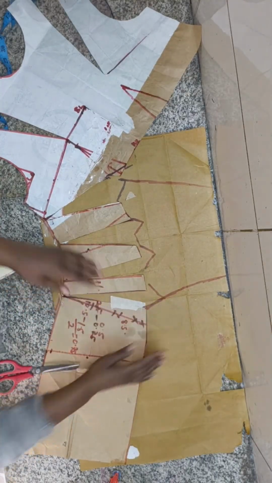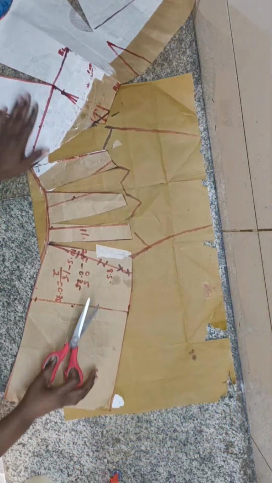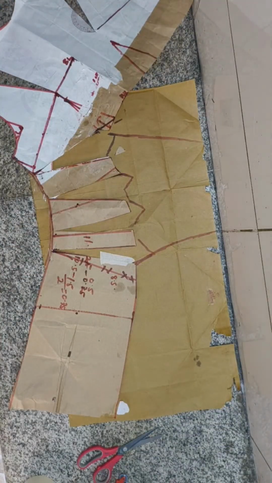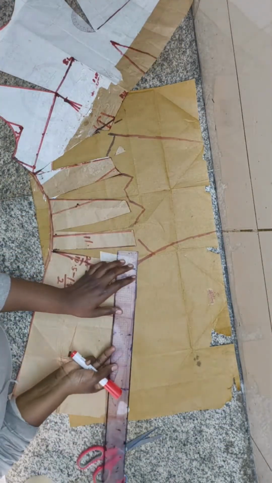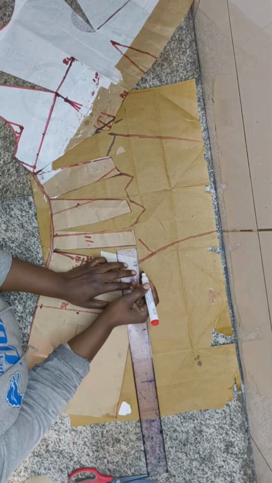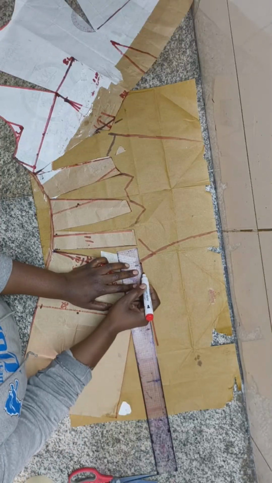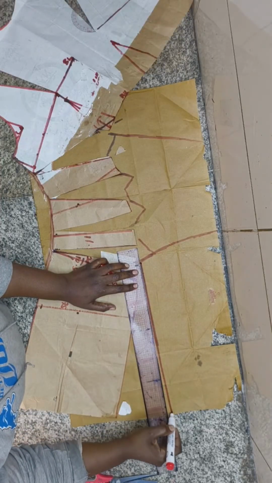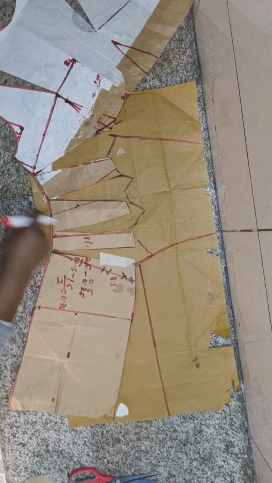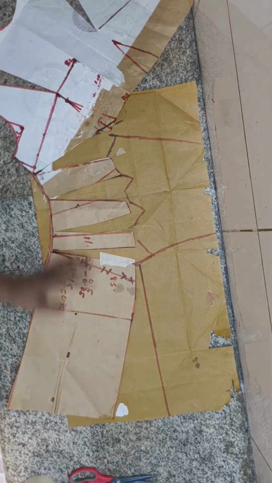All right. So now I'm going to cut this. When I'm cutting from here, I will add a little bit of volume. You don't need to measure. A little bit, not so much, because here we are going to join to the other part. So I need it to fold in inside a little bit.